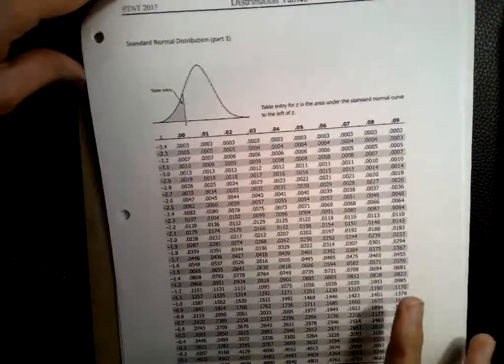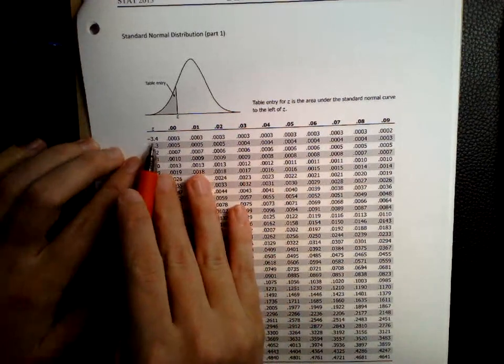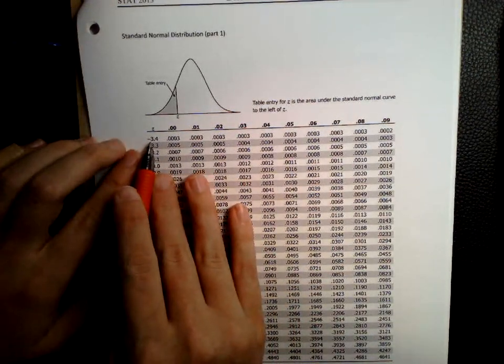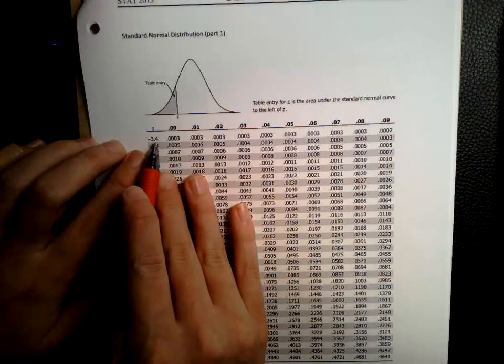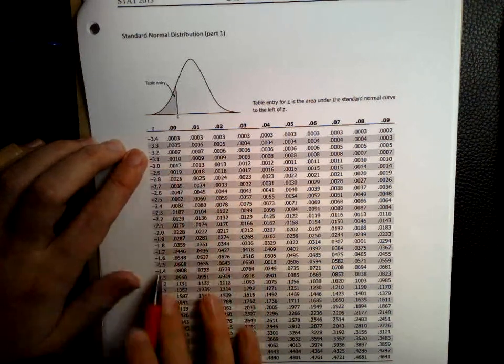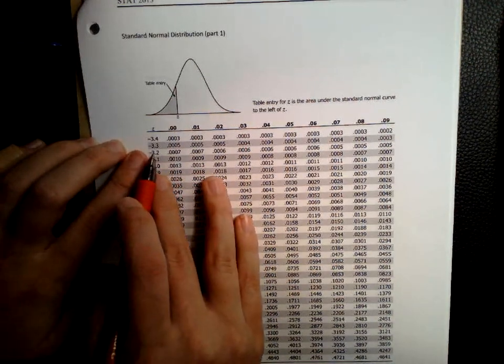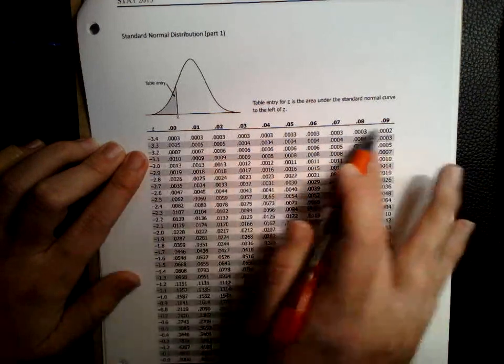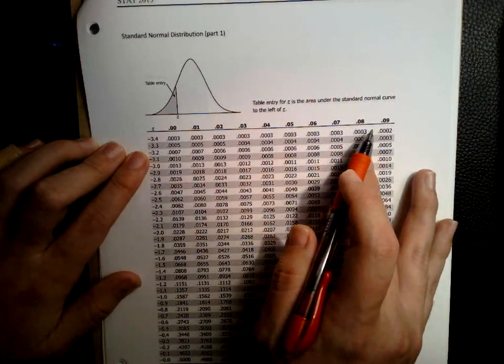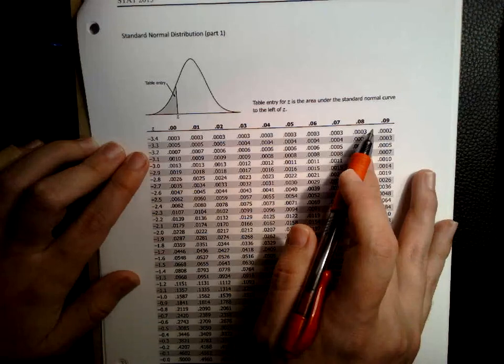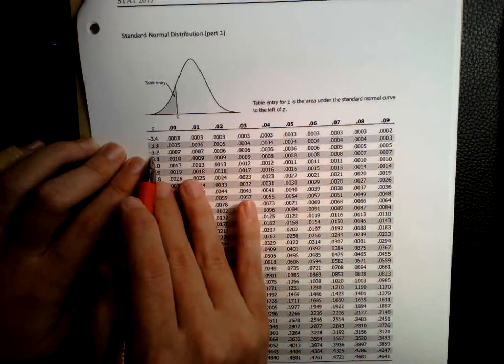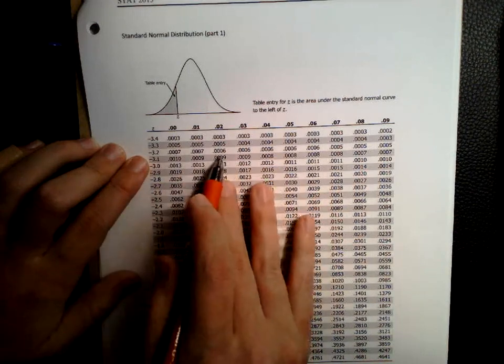Here, if you look at it, you have the ones place, and then you have the tenths digit, and that'll be what is on this axis here. And then the second decimal place will be up here. Say I wanted to find what's the probability of z being less than negative 3.22. Then I would go negative 3.2 and then to 0.02.